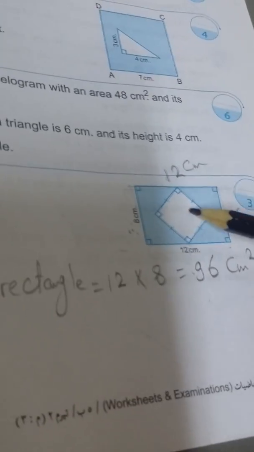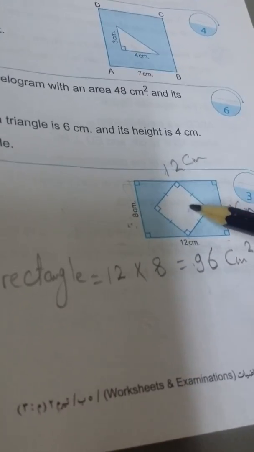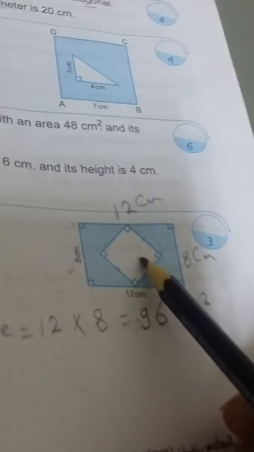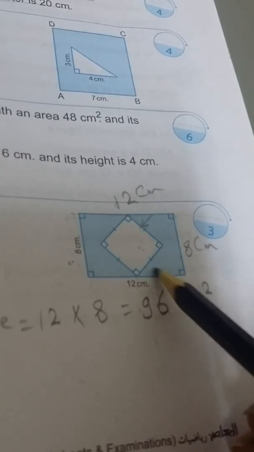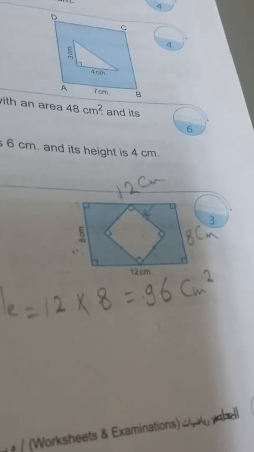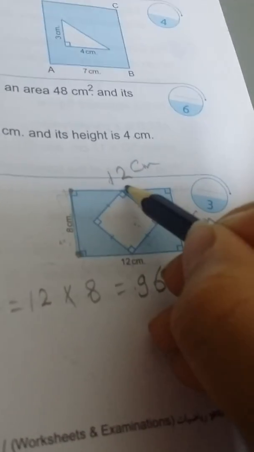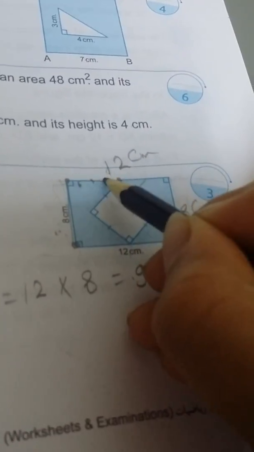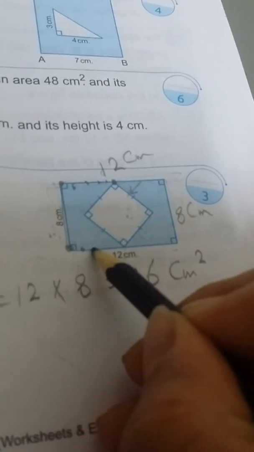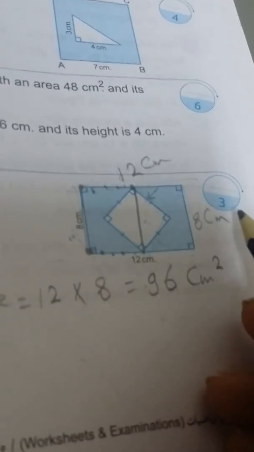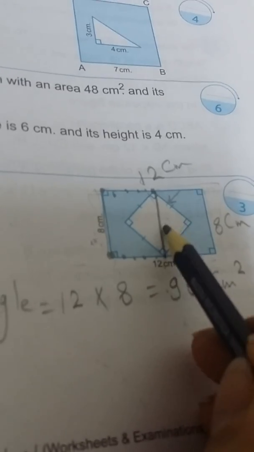And then I will calculate the area of the square, the small one, and make minus between them. But here we don't know the side, no teacher, but here this line from this point to this point is the width, and from any point on this side joining any point on this side, that represents the width, or this line will be parallel and equal to this length.